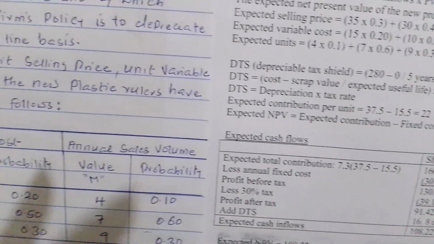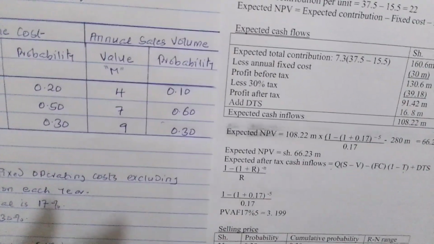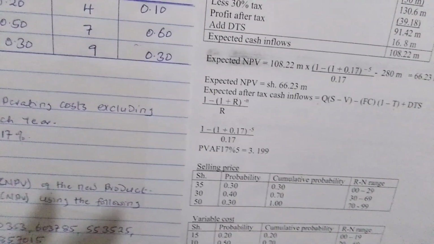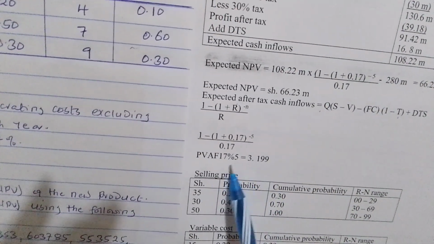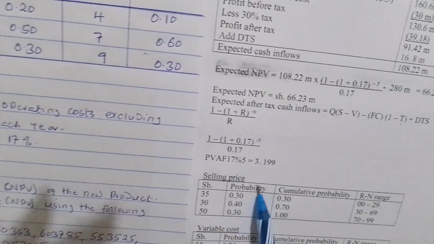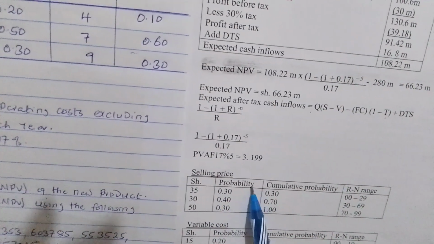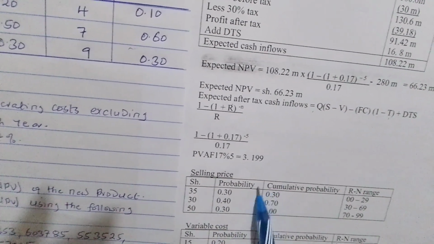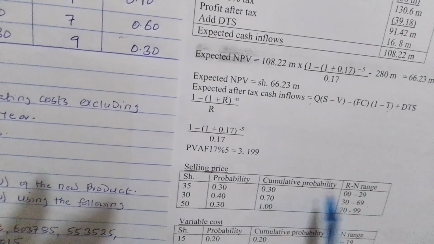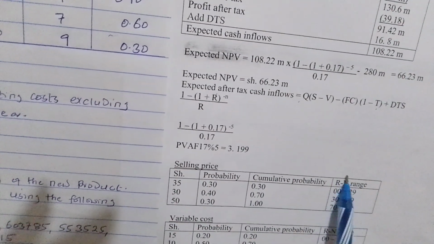Now we did the previous question, and we did explain everything which was necessary. So you'll be given the selling prices and their respective probabilities. Then you accumulate these probabilities, and then the ranges.